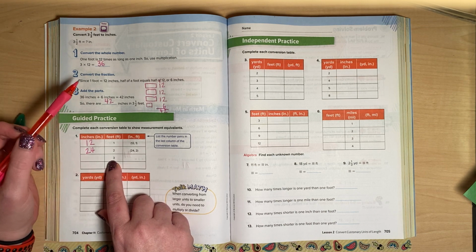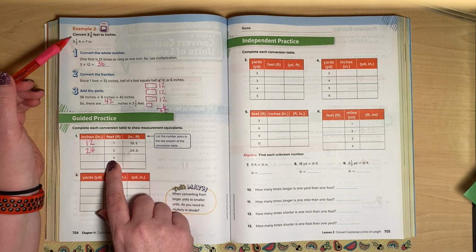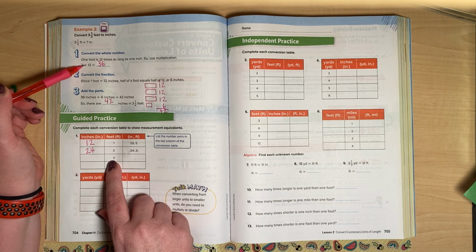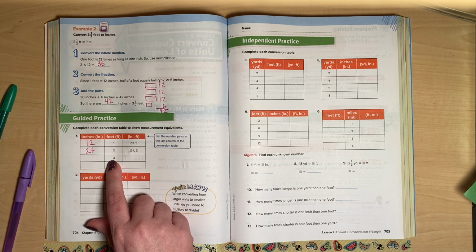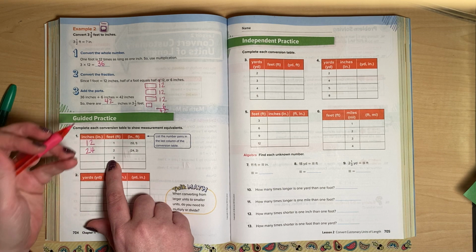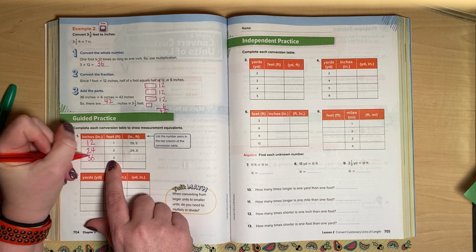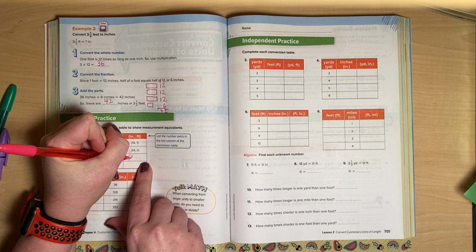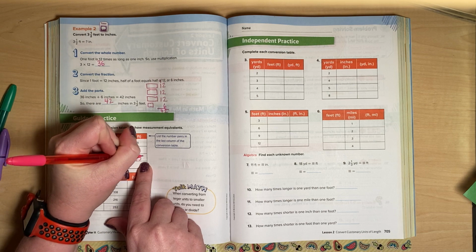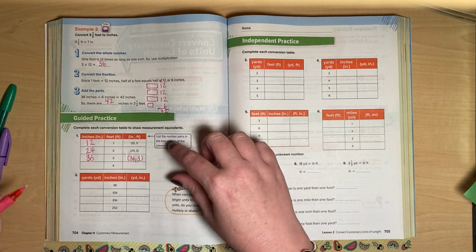Well, that's pretty easy because up here, I already found what 3 feet was, right? I can just look back to what I had. I don't even have to do any figuring for that. So 36 is 3 feet. So I'm going to say 36, comma 3. So I'm going to keep up this pattern, okay?